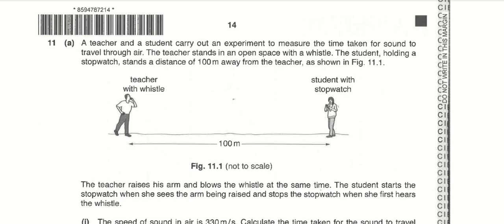Okay, a teacher and a student carry out an experiment to measure the time taken for sound to travel through air. I don't know whether it is your class or the pure classes, but sometimes they will ask you to conduct an experiment to find out the speed of sound. So it is something like that.